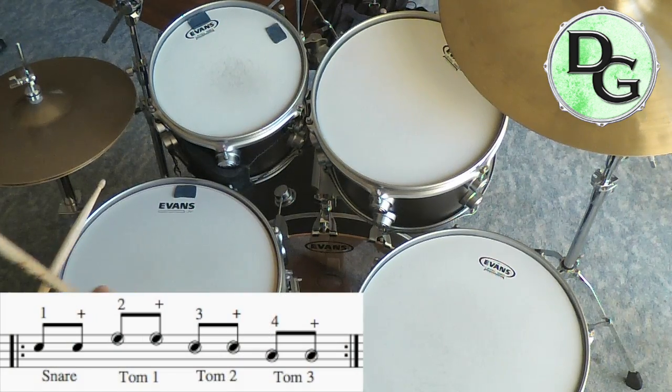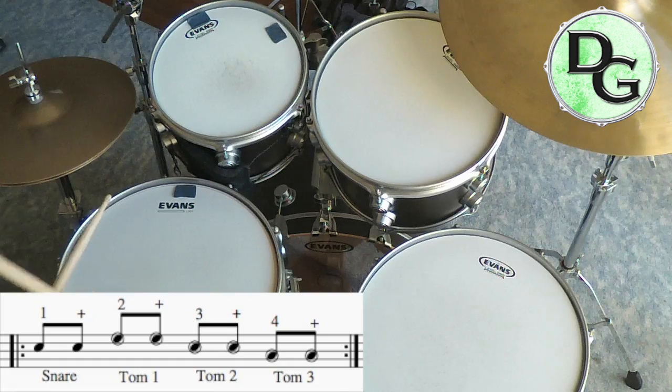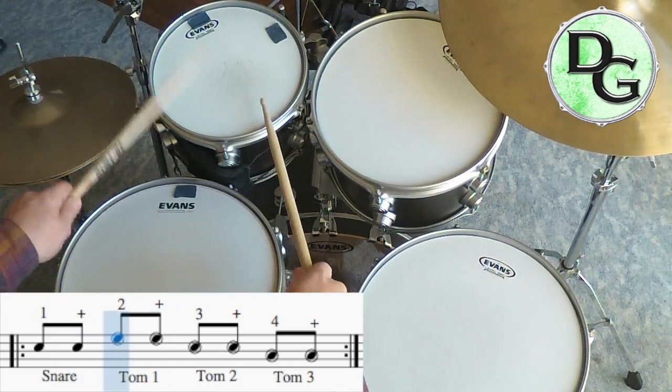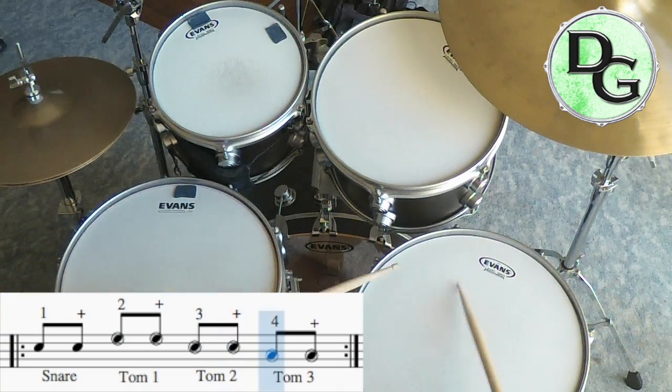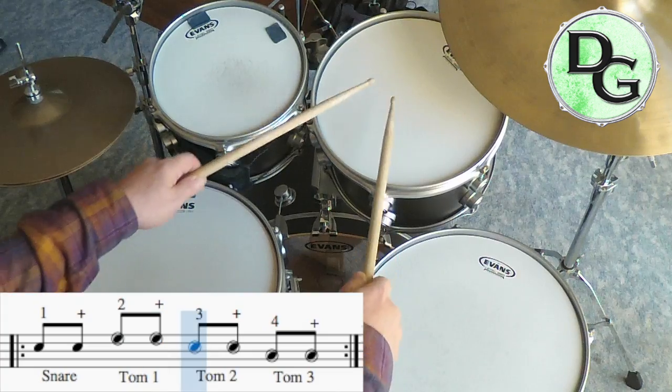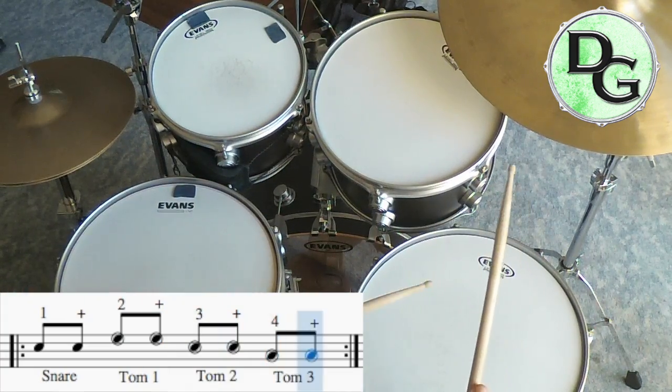1 and 2 and 3 and 4 and 1 and 2 and 3 and 4.